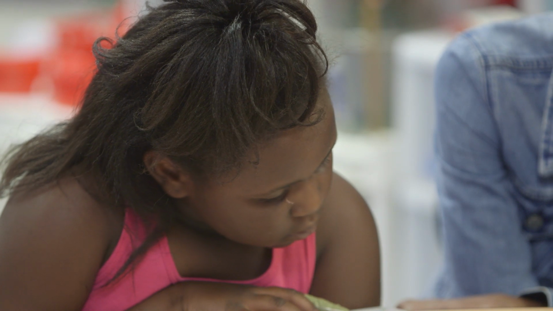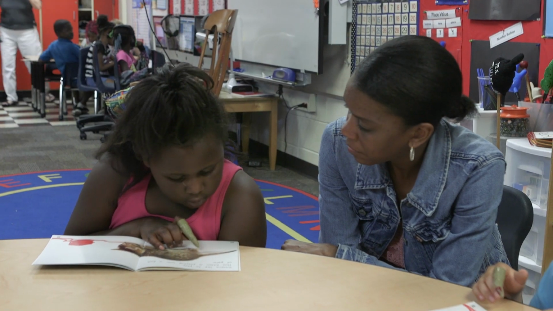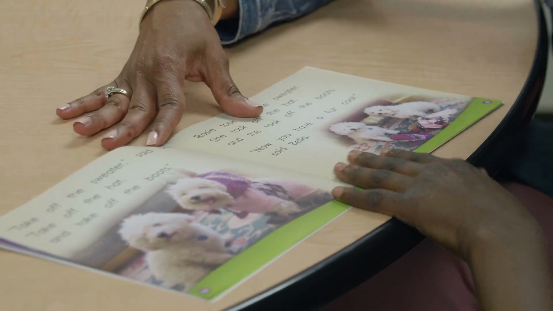I think it feels like an accomplishment and that they know how to do it themselves. Often when they reread a sentence and they go back and do the word themselves, they're so excited because they figured it out and no one had to tell them how to do it. So they can use those strategies when they're reading by themselves or when they're reading with the teacher.